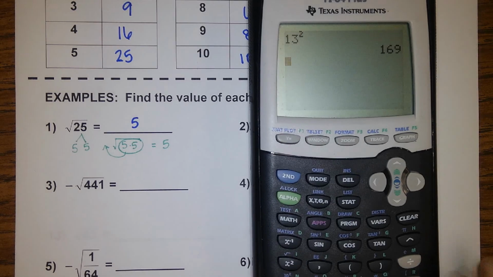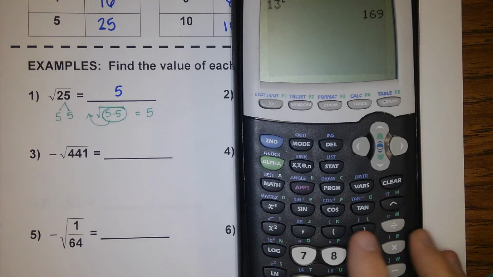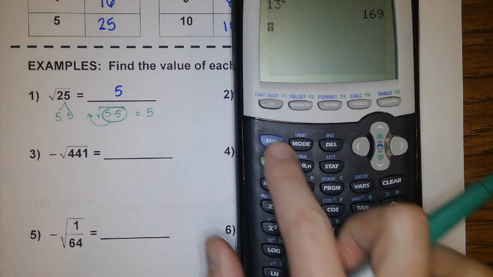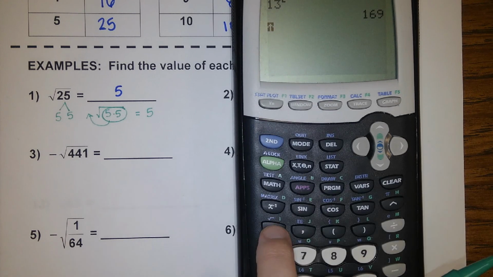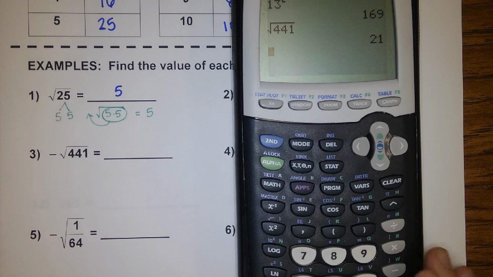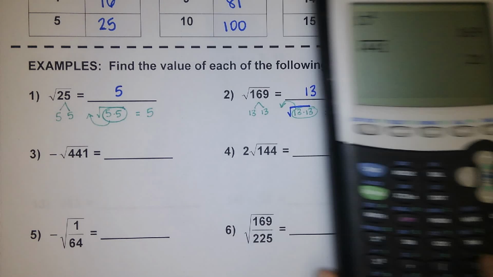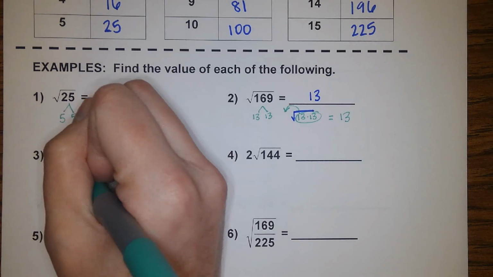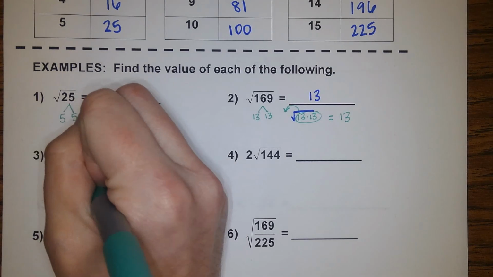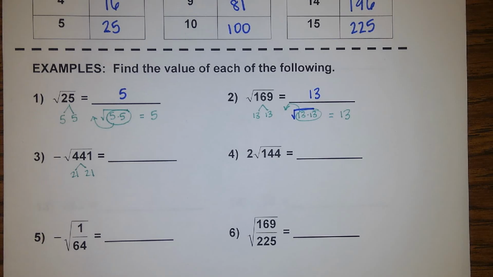Where you find that on your calculator is you hit second, and then instead of the x squared, we do the little square root. You type in 441, and when we hit enter, we see that the square root of 441 is actually 21. So we know that the factors of 441 are 21 and 21.